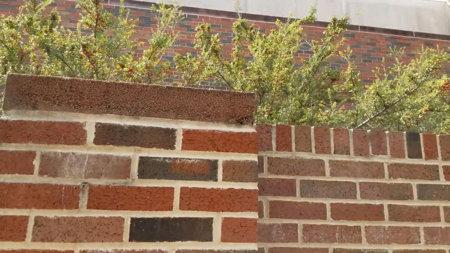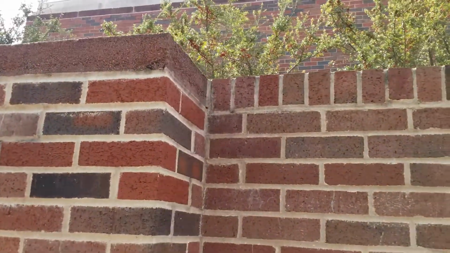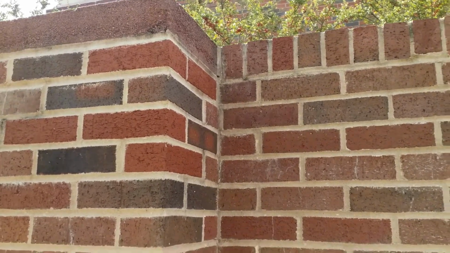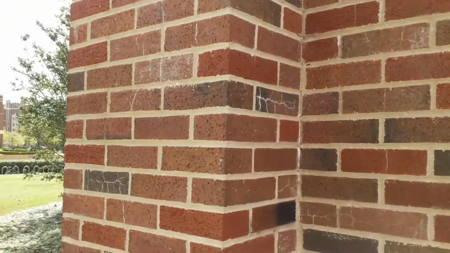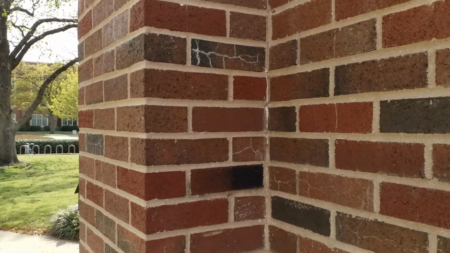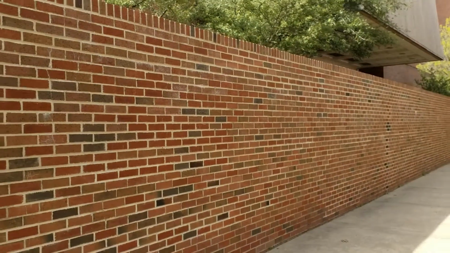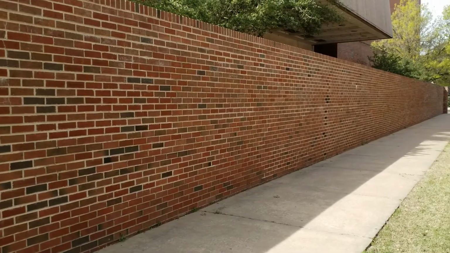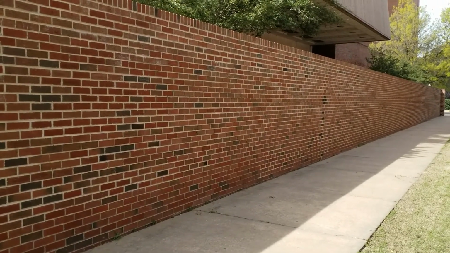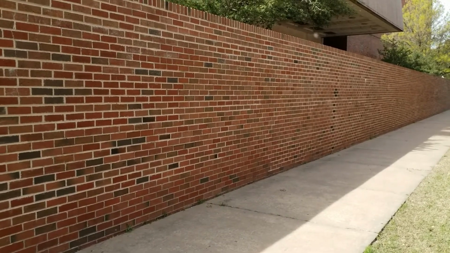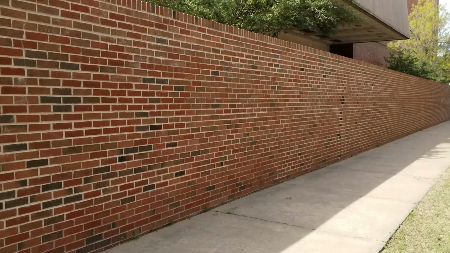All right, and then this column here at the end ends in the concrete cap, and then the column sticks out about a brick and a half from the wall. And then let's take a look at this wall. So it's just a very tall wall, directly adjacent to a sidewalk. It seems like the overall pattern is running bond with the brick roll-lock cap.